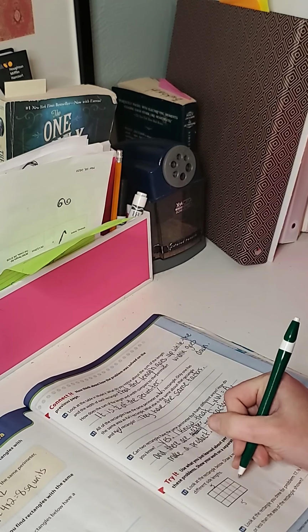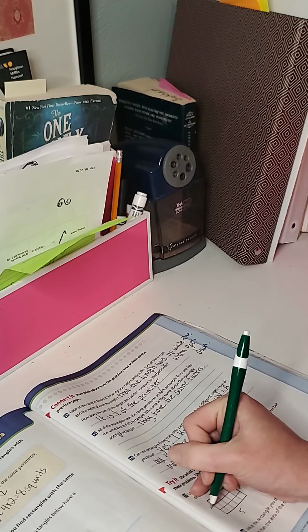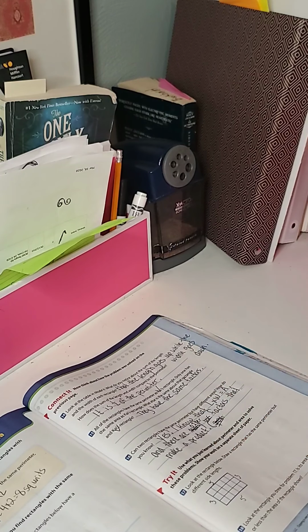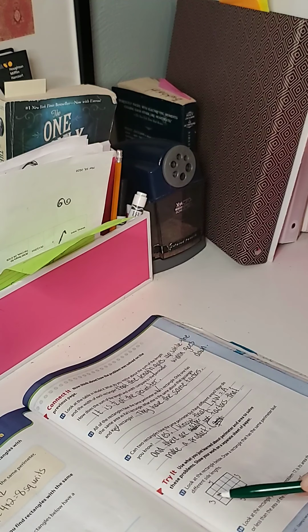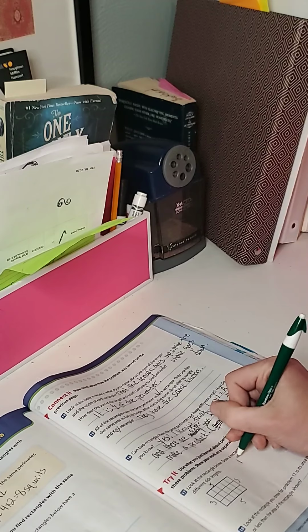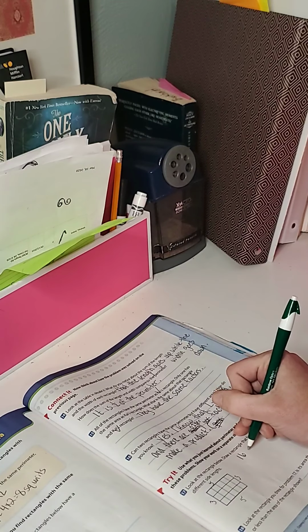And that's 1, 2, 3, 3, 3. So can you make something that has the same perimeter but different side lengths, so a different area? So this 5 and 5 is 10, 3 and 3 is 6, so 16 is the perimeter.